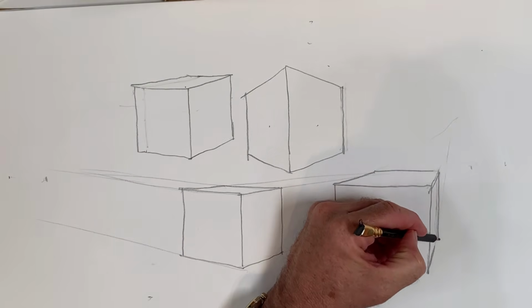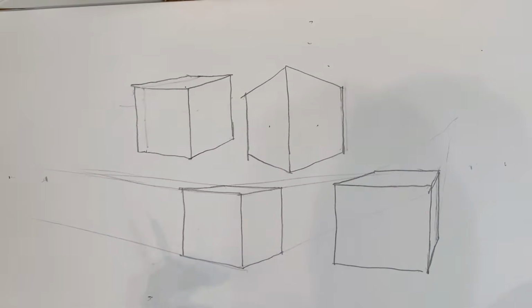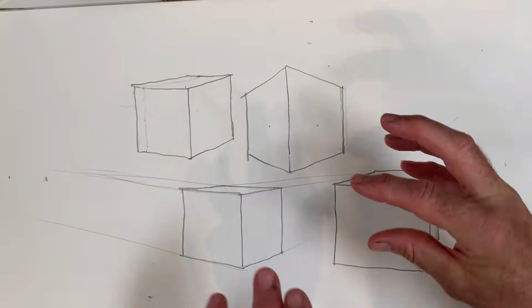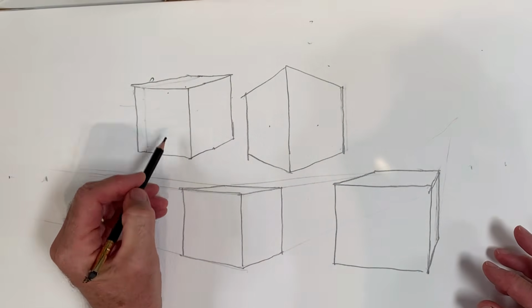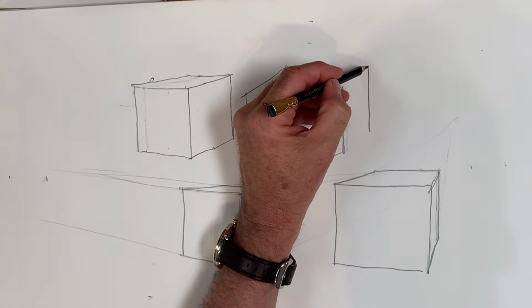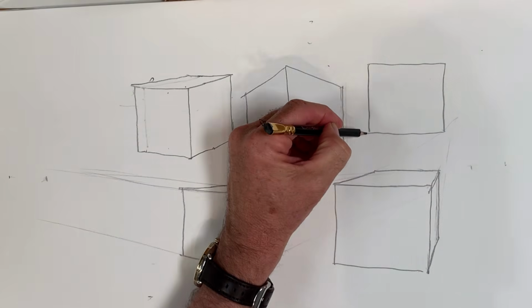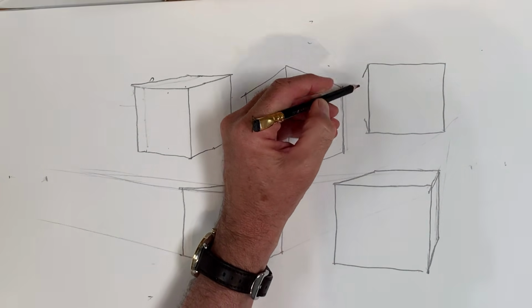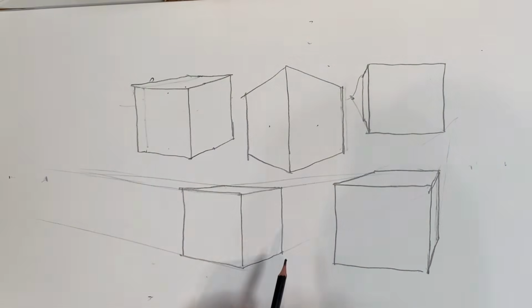Just keep doing that until you build into your thinking process how these things function, these three angles of 1, 2, and 3, how they're functioning together on all these different angles, until, here, let's do one that's disappearing really radically back to a vanishing point here.